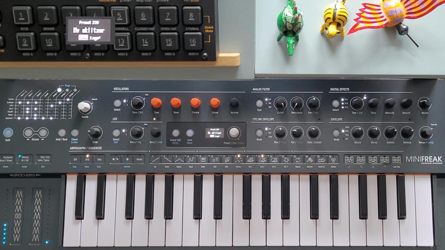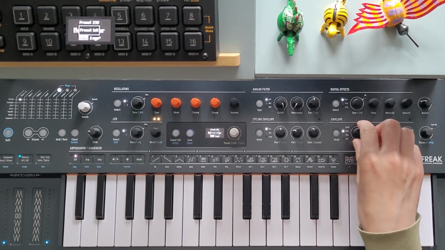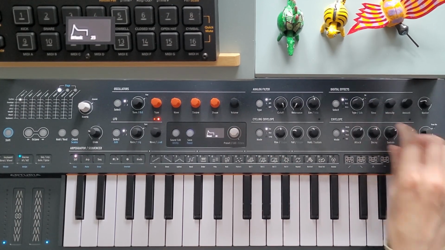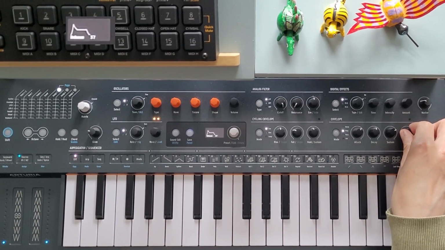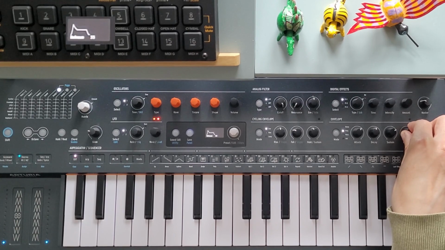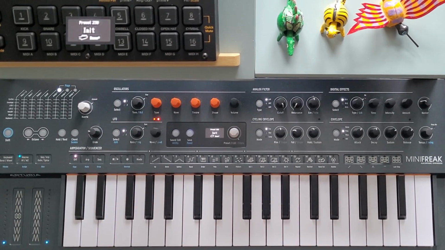Let's get started with an init patch. We'll set up a sine wave on oscillator 1 using 2 operator FM with an amount of 0.